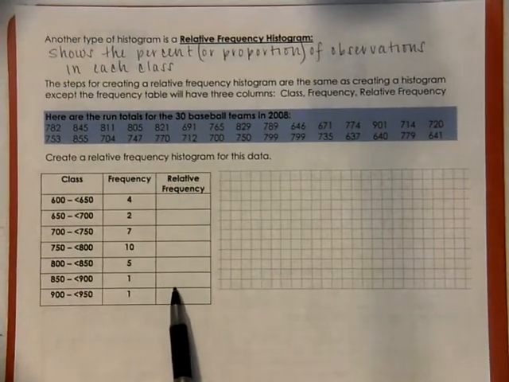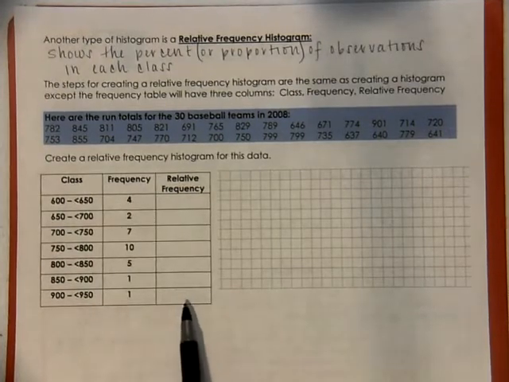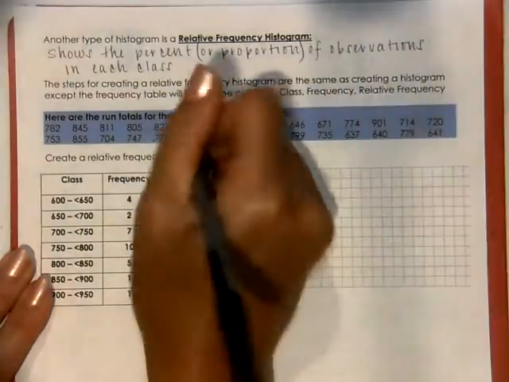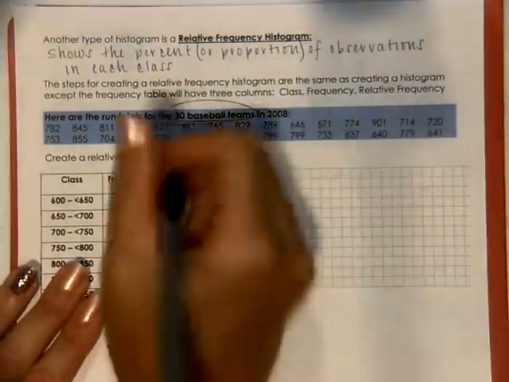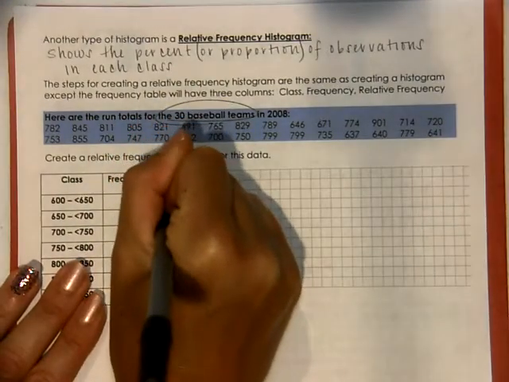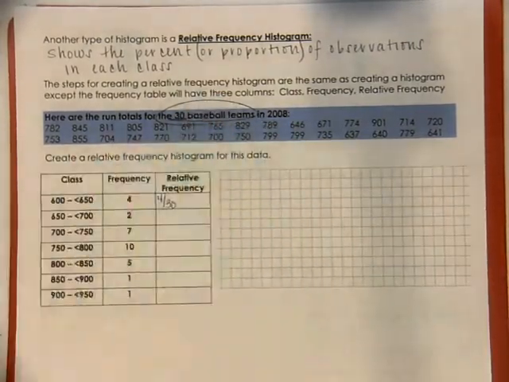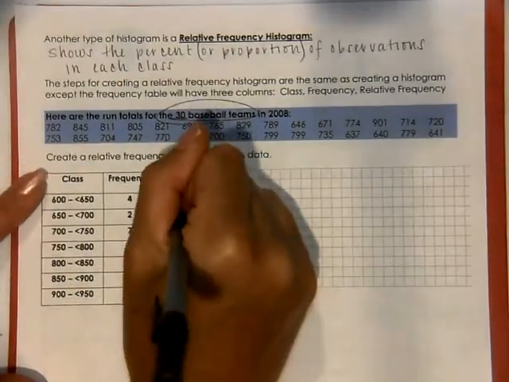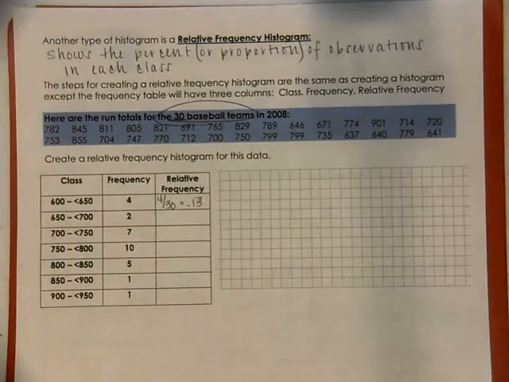Now, we added a third column right here, which is relative frequency. Relative frequency takes the frequency and divides it by the total. Since there's 30 baseball teams here, to get the relative frequency, it's your frequency, which is 4 for this class, divided by your total, which is 30, and you get about 0.13 repeating.